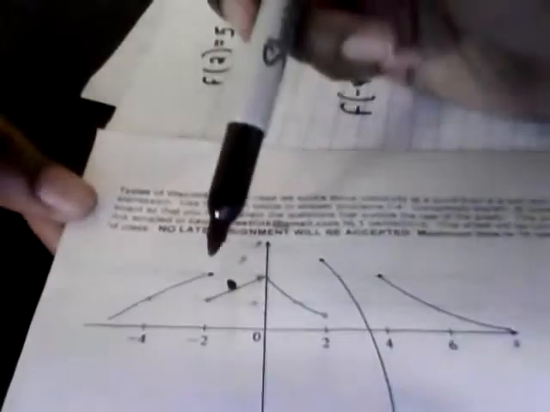For number 4, we are asked, is the function defined at -2? So at x equals -2, we see that there's an open circle, but we also see that there's a closed circle. So therefore, f of -2 equals 4. So yes, the function is defined. f of -2 is 4.